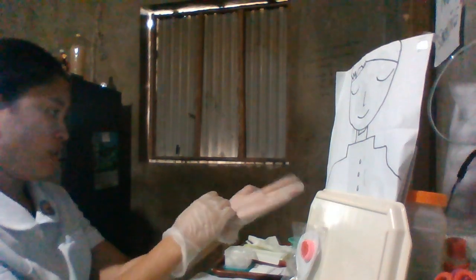After applying gloves, we need to help the client to assume a position based upon his choice, such as side lying, supine, or standing position.